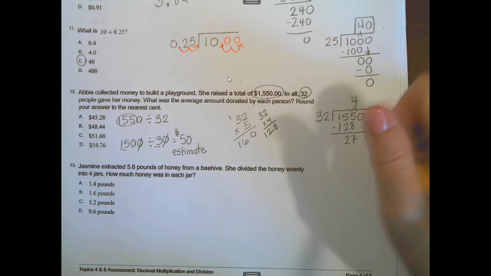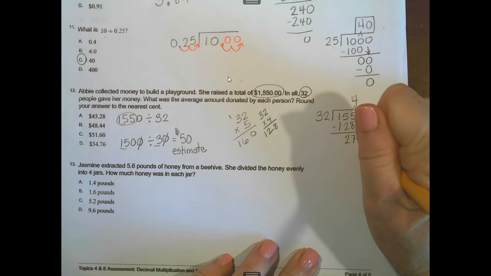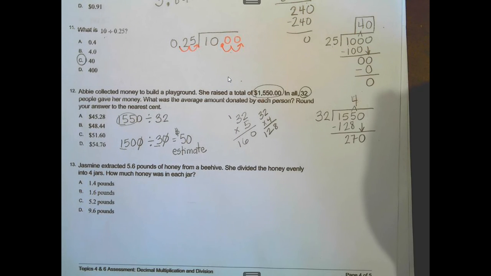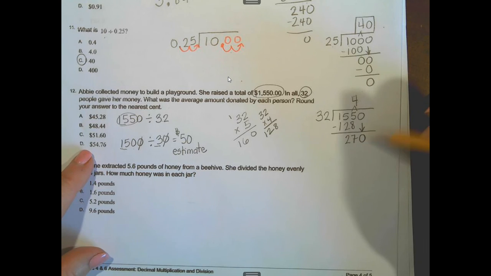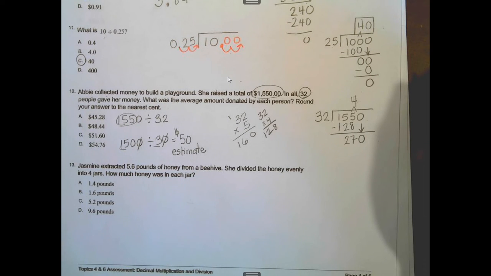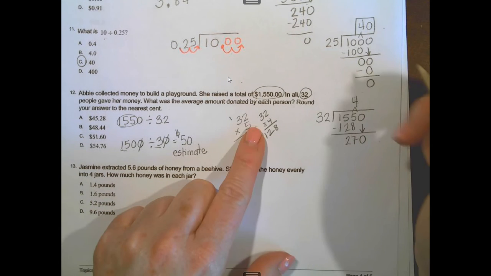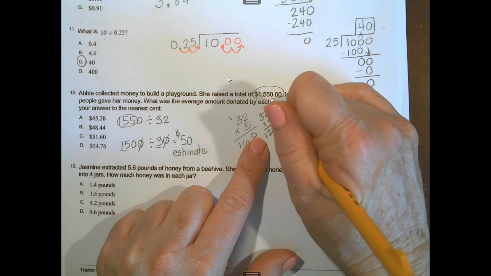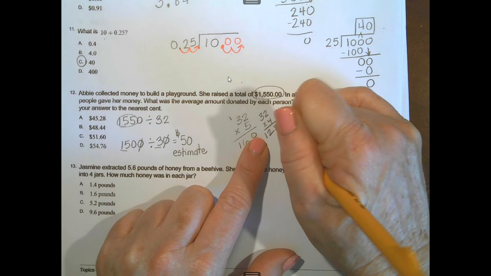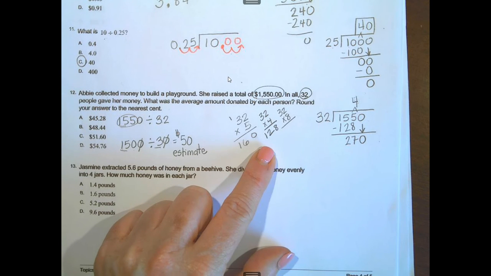All right, I bring down the 0. I want to see how many groups of 32 I can make with 270. I am going to try, let's see. You know what? I'm going to double that. 32 times 8. Let's see what that gives me. Because 128 is what it is for 4 times.